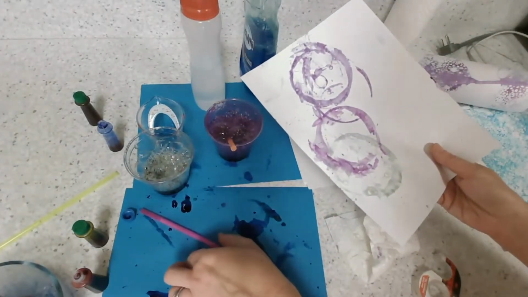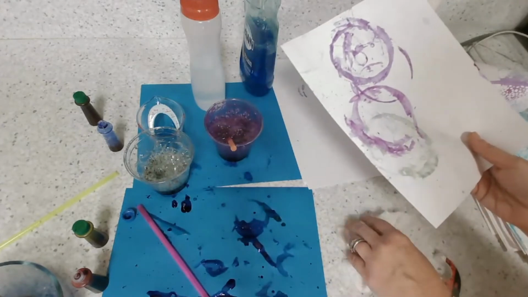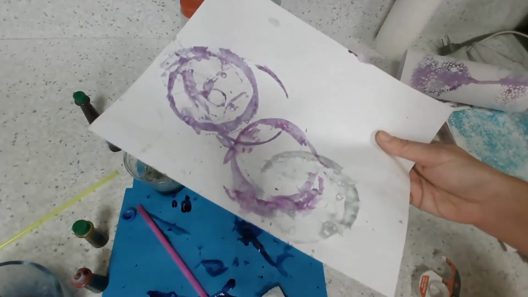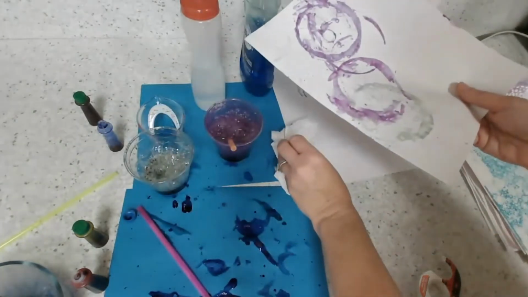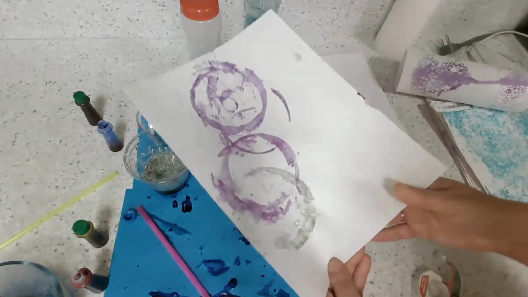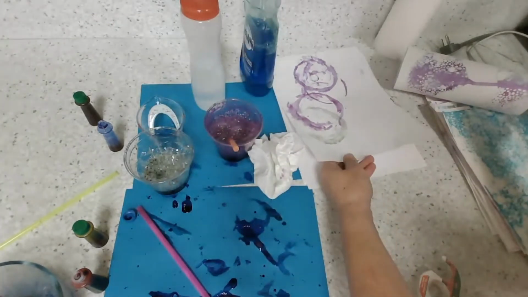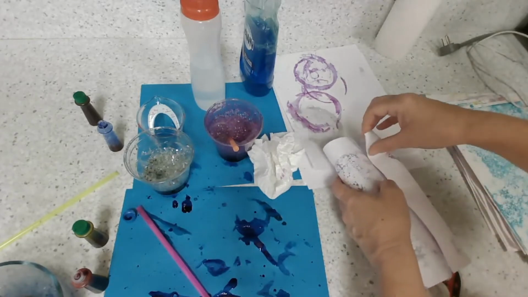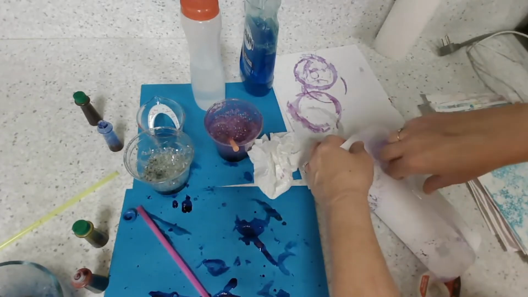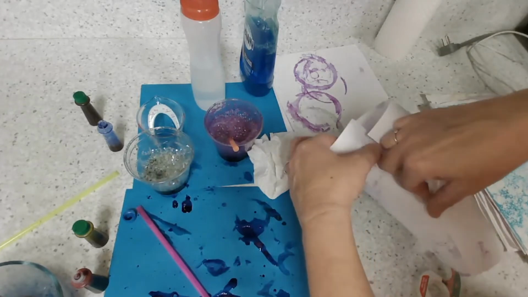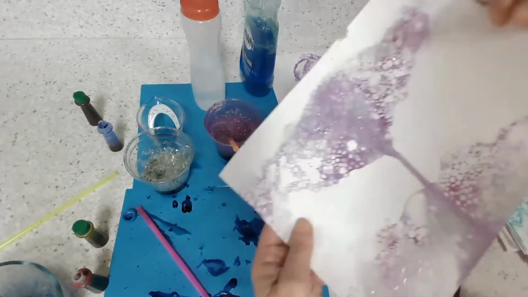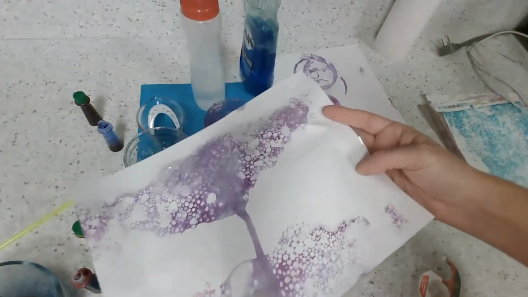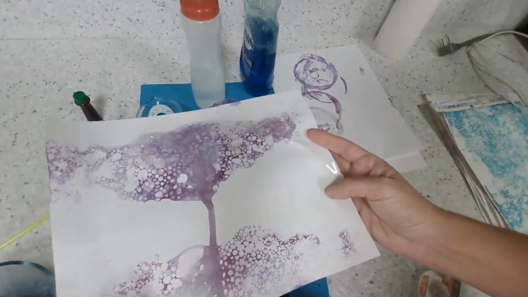So again, you can explore and play around with different mixtures, different amounts of water. Let's see how the bubble snake is doing. So there's still some bubbles that haven't popped yet, but you can see that makes a really interesting design.